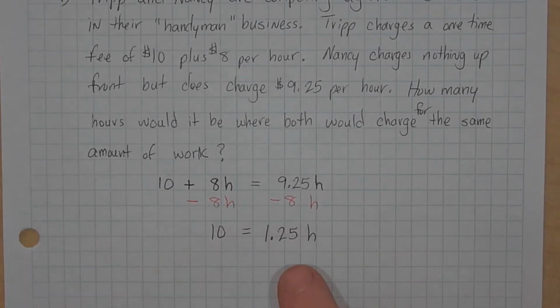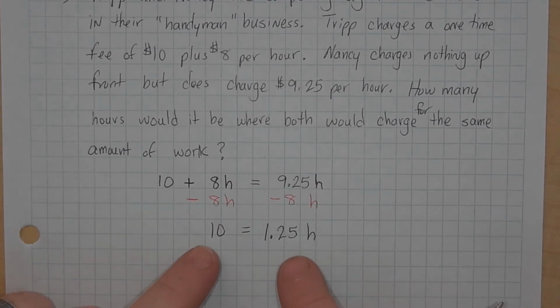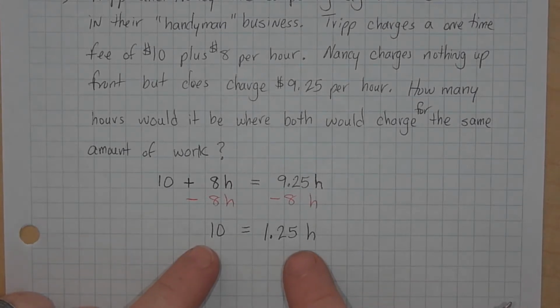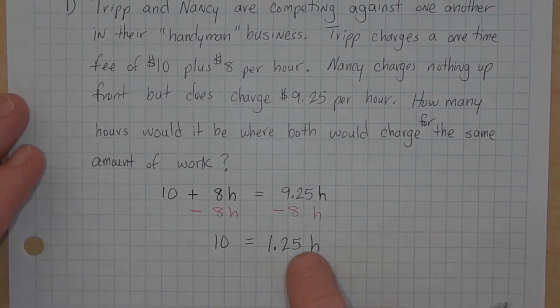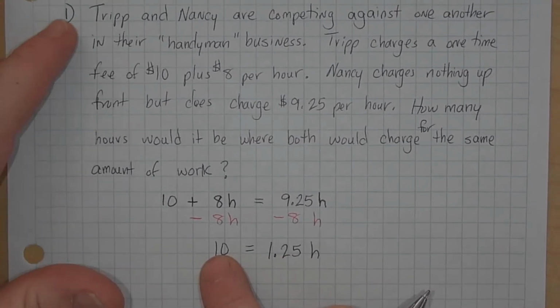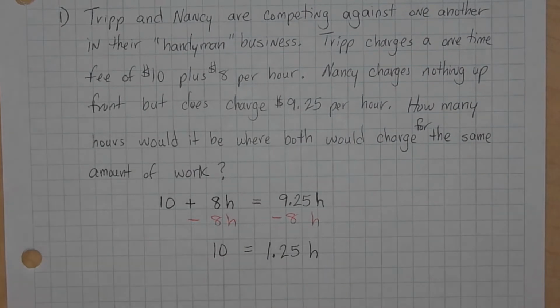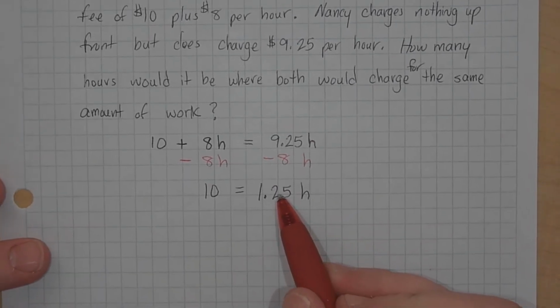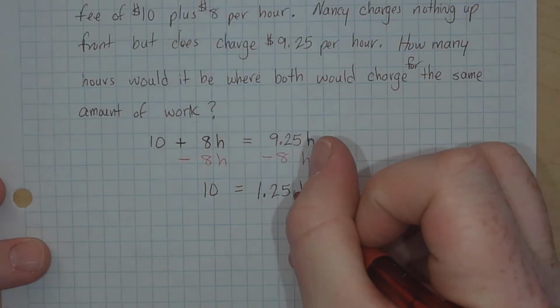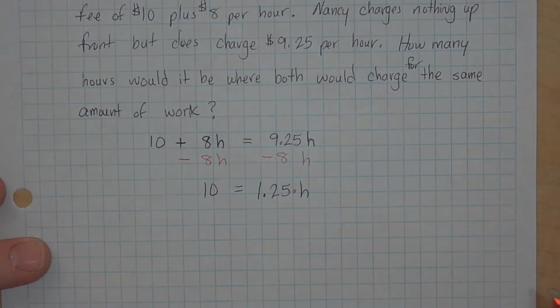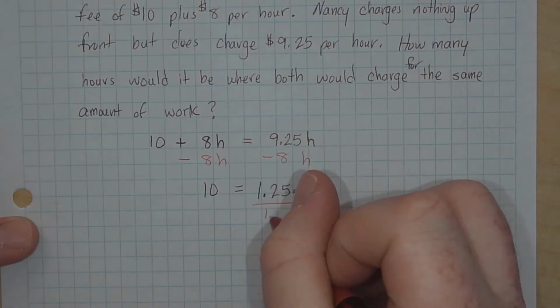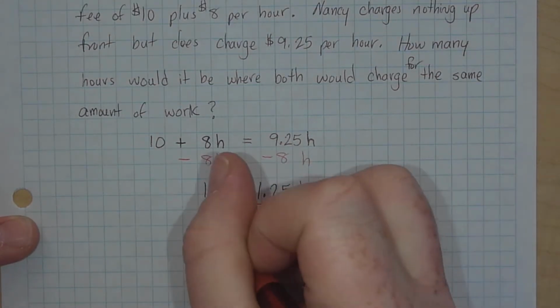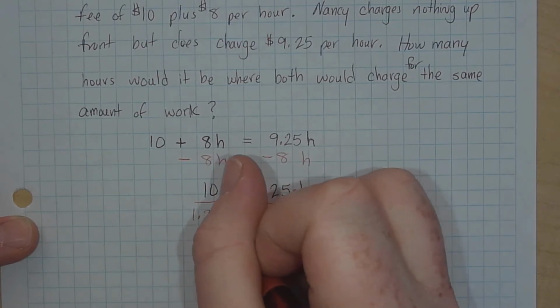But basically what we're doing is we're trying to set them equal to each other. So we're trying to find out how many hours Nancy would have to work to get to that $10 extra that Trip would have charged. That's basically what's happening here. All right, so we're going to do the opposite of multiplying by 1.25, because that's what this means. This is a multiplication problem, so the opposite is dividing by 1.25. So we're going to divide both sides by $1.25.